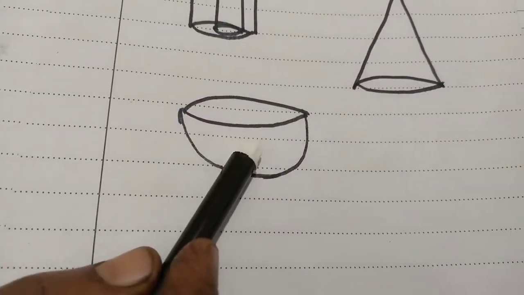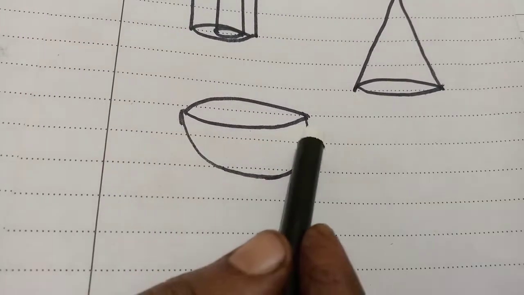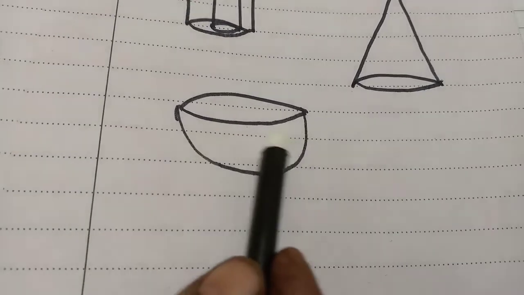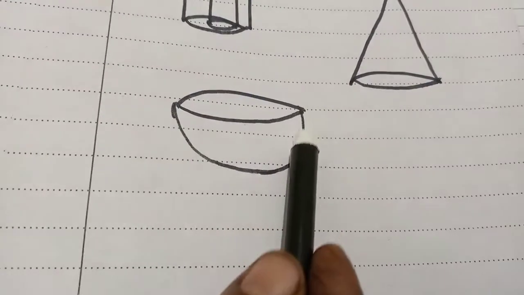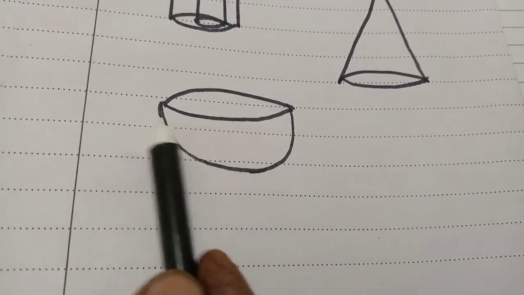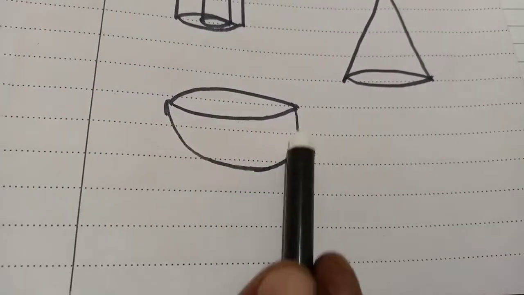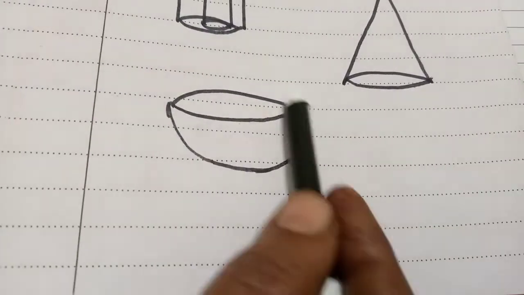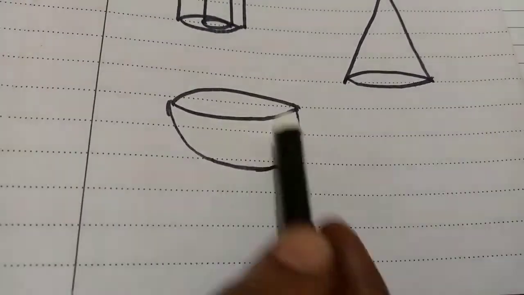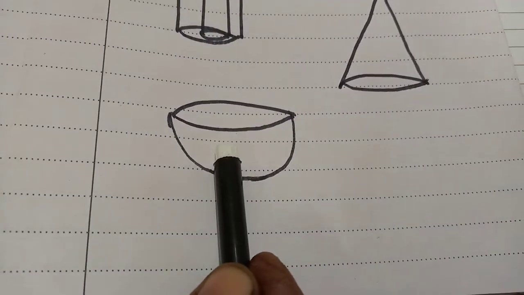Consider this sphere, hemisphere, half of the sphere. Here TSA of the hemisphere I said is 3 pi R square. How? The CSA of this hemisphere, this area, we know only this curved outer area is the CSA, that is 2 pi r square. Then this base area is pi r square. Adding them, 2 pi r square plus pi r square is 3 pi r square.